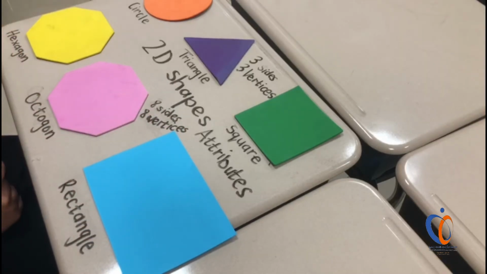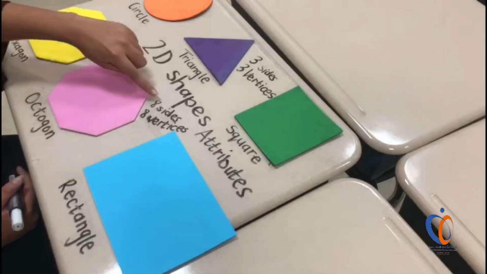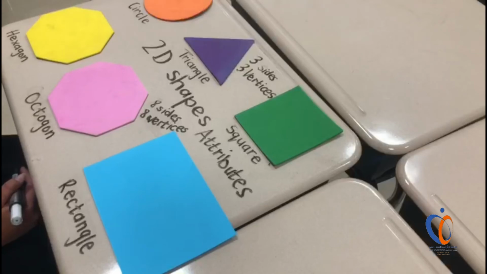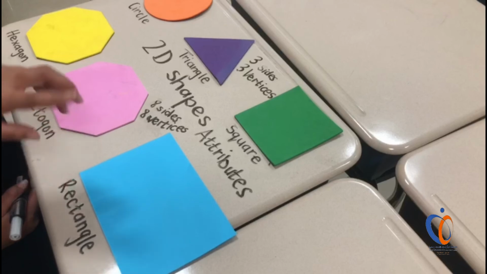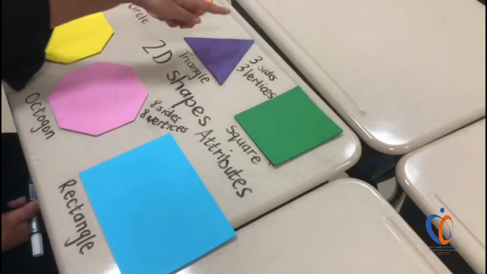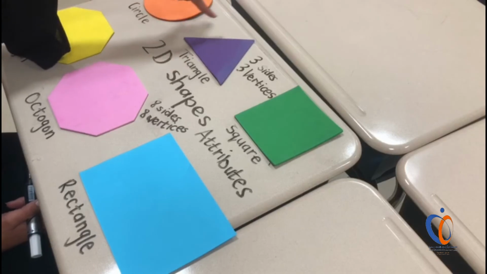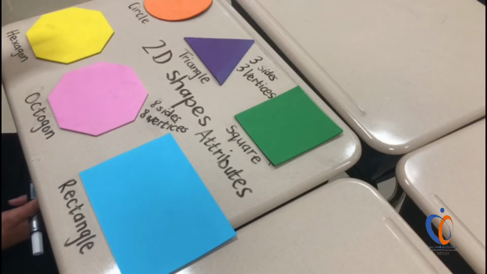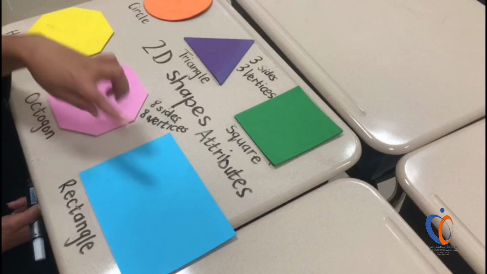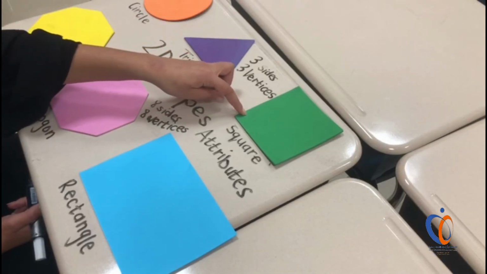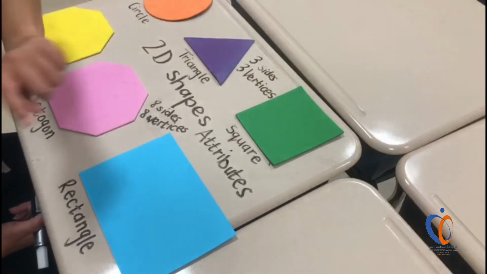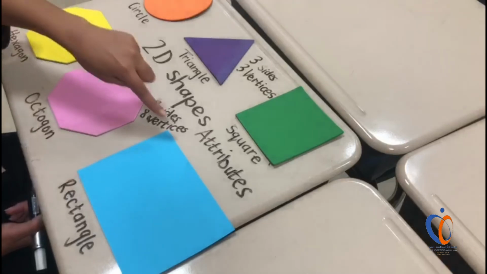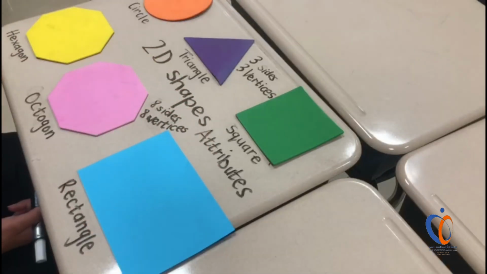So that is how we would identify the name of the shape, by also looking at the sides and the vertices. As each shape has different amounts of sides, different amounts of vertices. Some would have the same. For example, the rectangle and the square. If you look at each one, how many sides does the square have? 1, 2, 3, 4. How many corners does the rectangle have? 1, 2, 3, 4. Interesting.